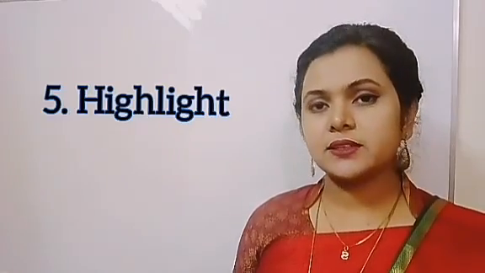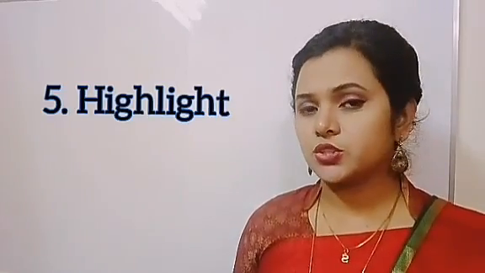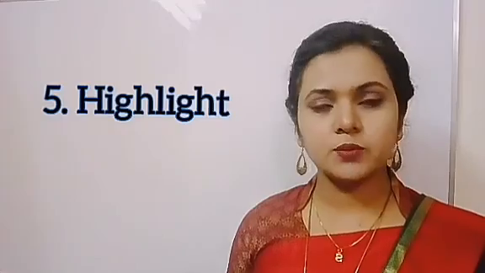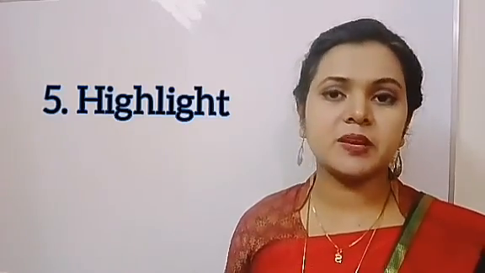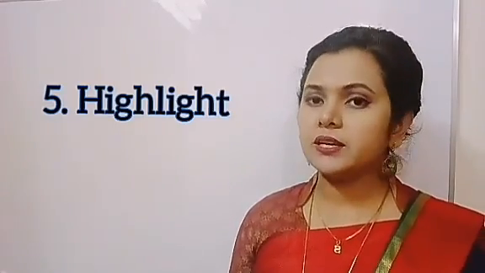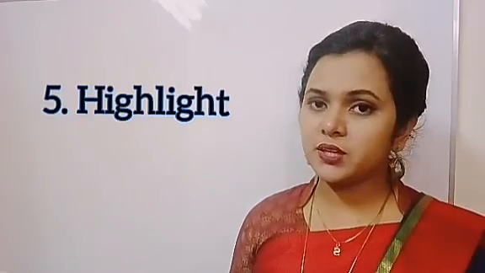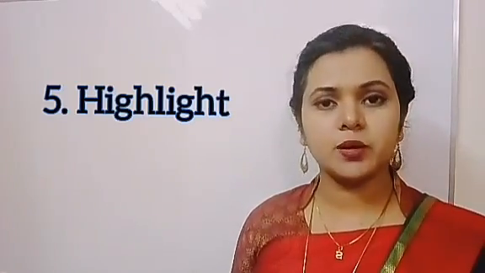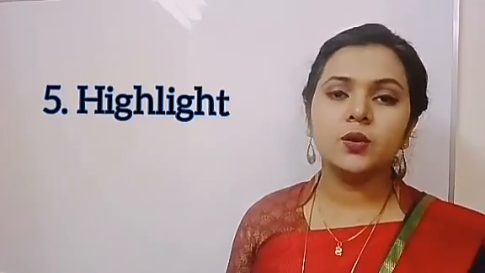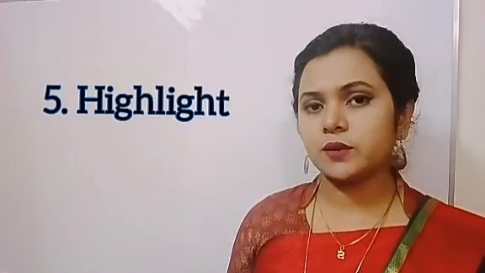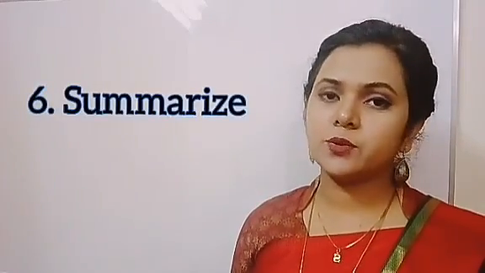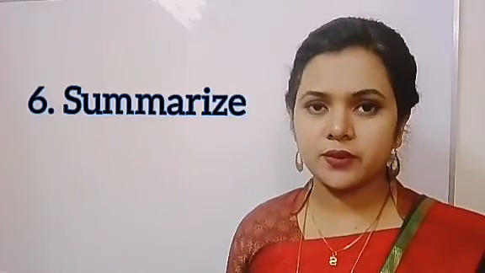All the data that are presented in the graphs or charts, we have to mention them, or we have to pick them up and explain them in language. Highlighting means not to miss any of the data and present them with proper importance. We also have to analyze or compare the data that are given over there. And finally, summarizing all the information that we got there.